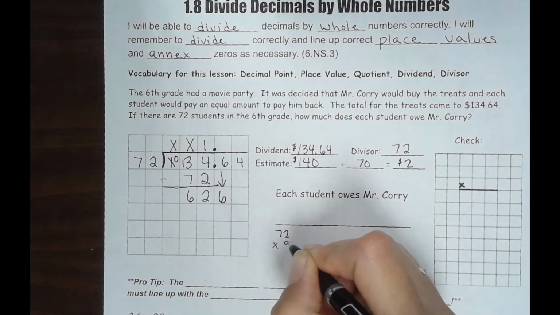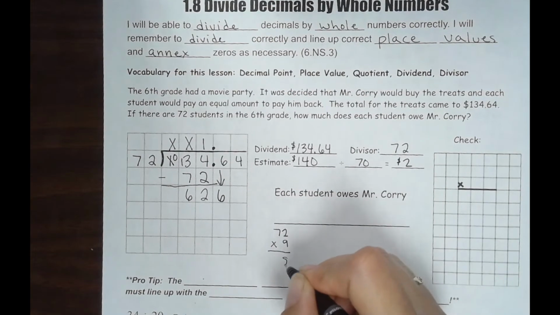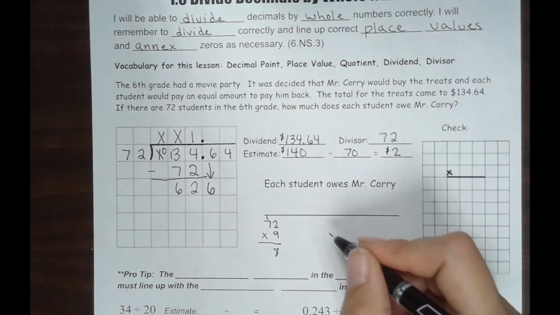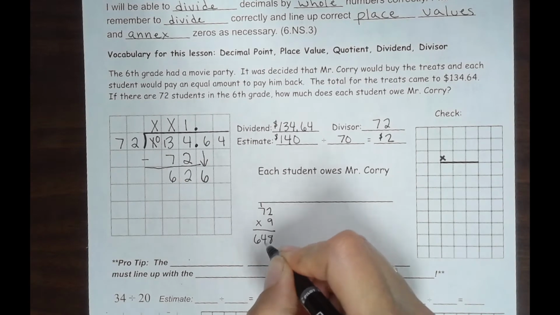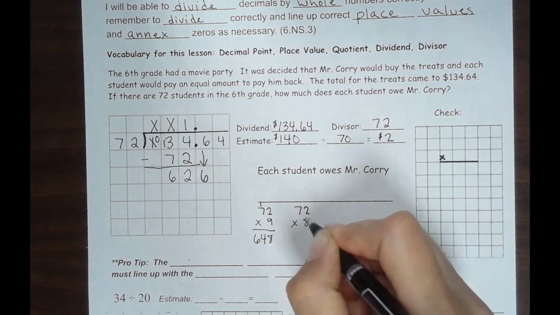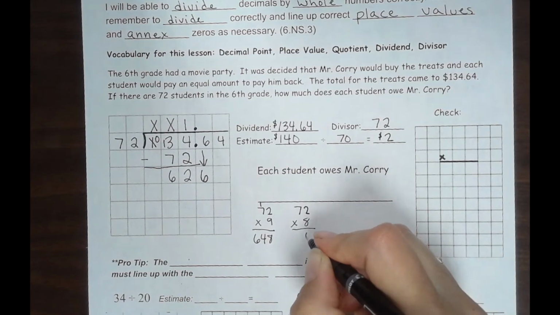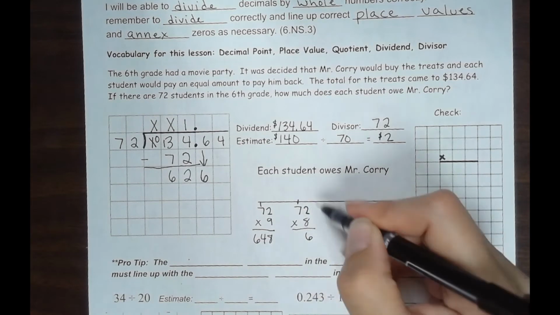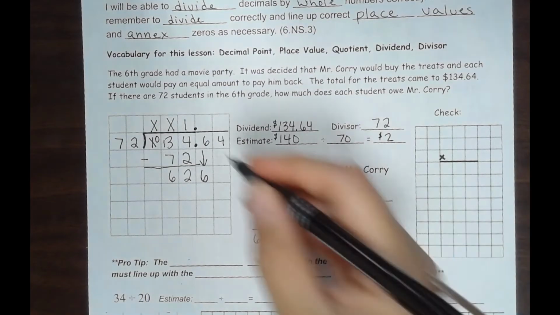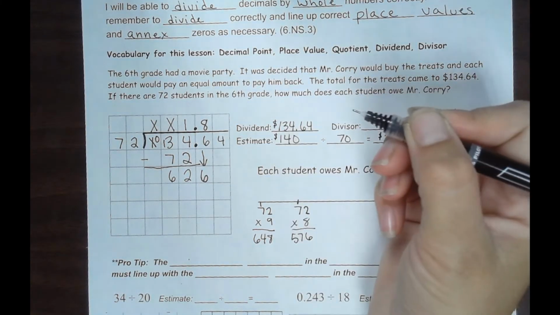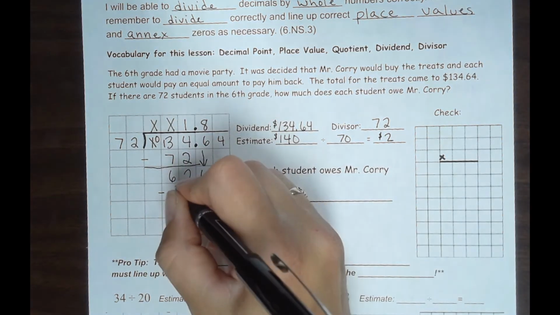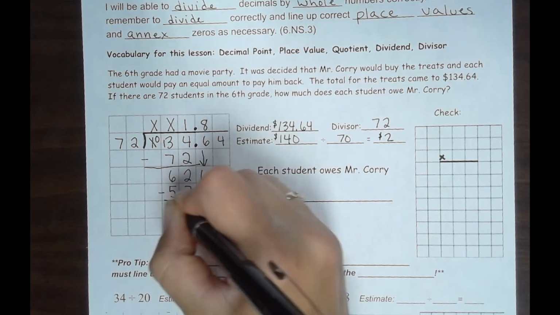72 times 9. 9 times 2 is 18. Regroup 1. 7 times 9 is 63, plus 1 more is 64. That's a little too high, so we can move down to 72 times 8. 8 times 2 is 16. Regroup the 1. 8 times 7 is 56, plus 1 more is 57. So we're going to put an 8 here. That means each student's going to owe Mr. Corey 8 dimes. So 8 times 72, that means it would take out 576 in that place value.